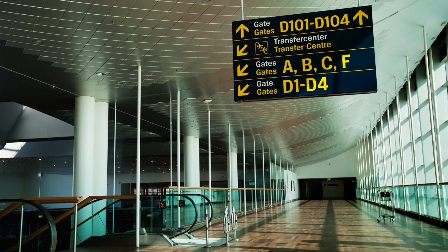So if you're looking around wondering how do I know which concourse to go to, how do I find my concourse? Well, you're probably looking in the wrong place, because the information is up. So look up and just follow the signs to your concourse.